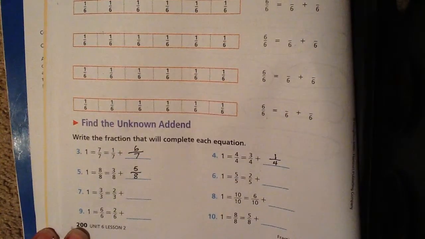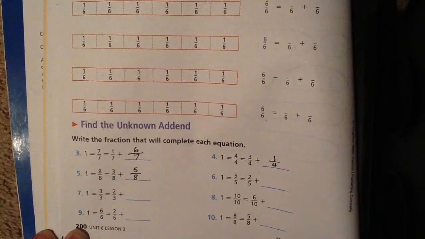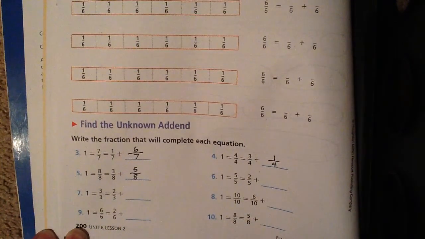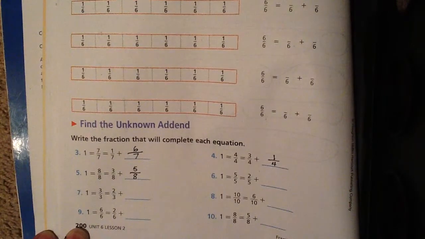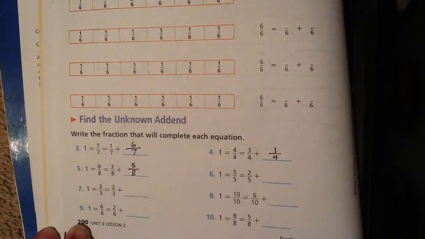When you're finished, remember adding fractions with the same denominator and therefore with the same unit fraction involves counting the unit fractions. Because the unit stays the same, only the numerators are added. The denominator will not change. Go ahead and finish this now.